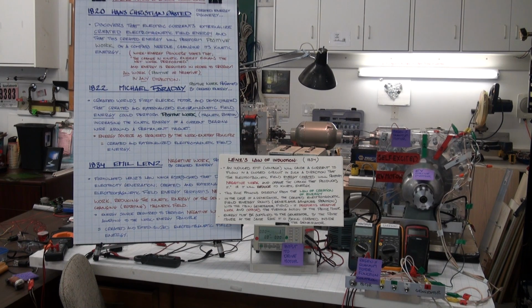Lenz's law of induction explains how negative work is performed in all conventional electric generators and how energy is created. And Lenz's law explains the law of creation of energy.